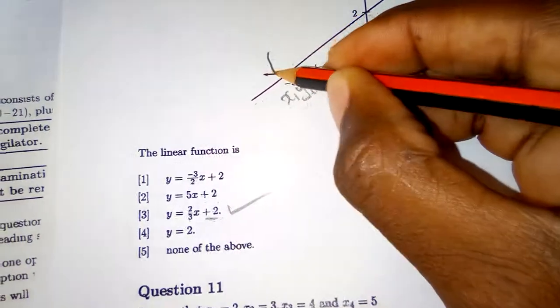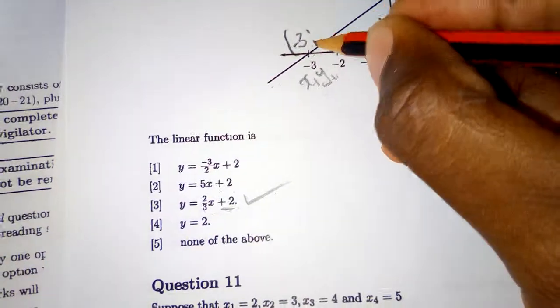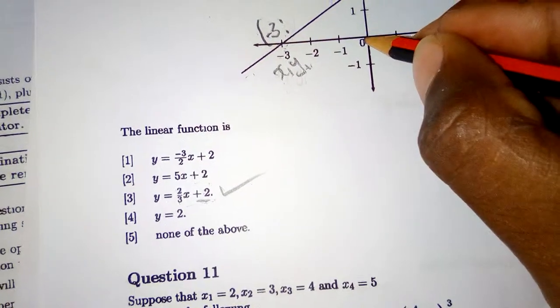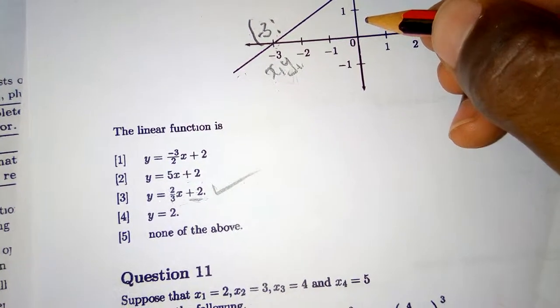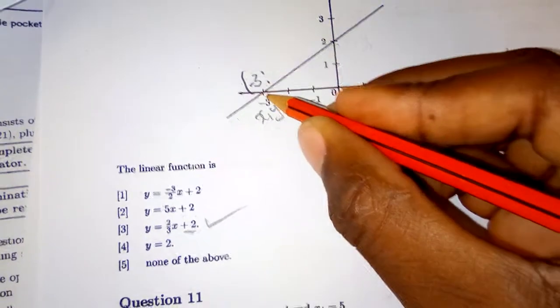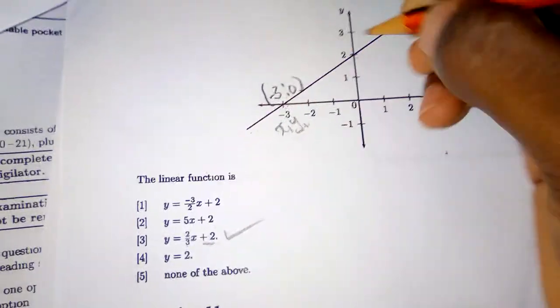What is the value of x here? Your x is -3. And where x is -3, what is the value of y? Along this line, y is at 0. Remember, along the x-axis, y will always be at 0. So when x is -3, y is 0.